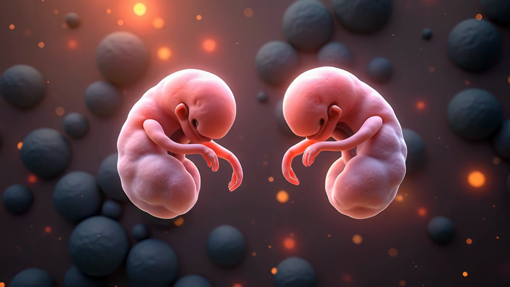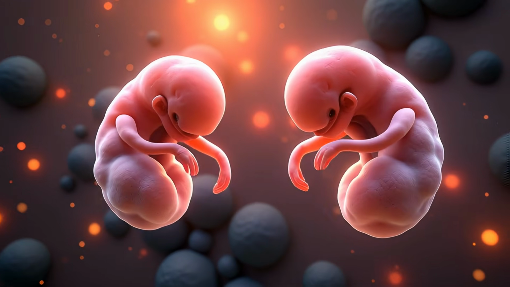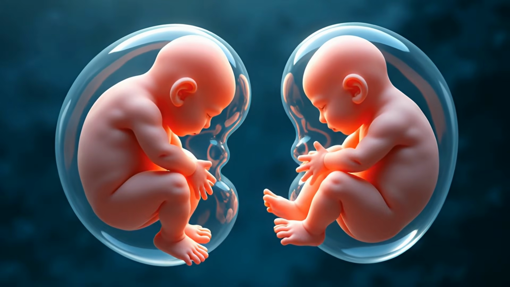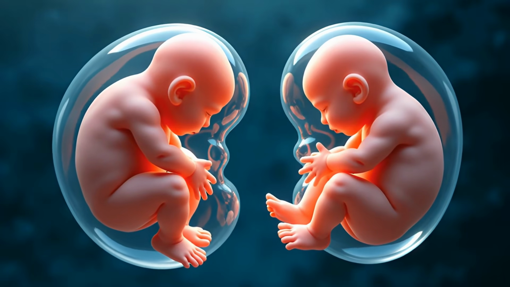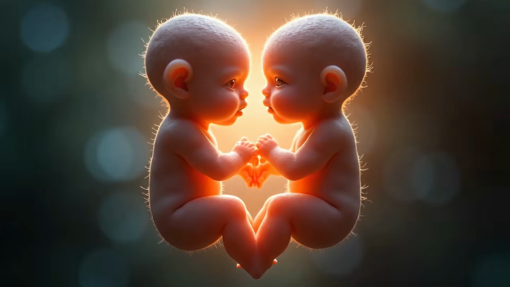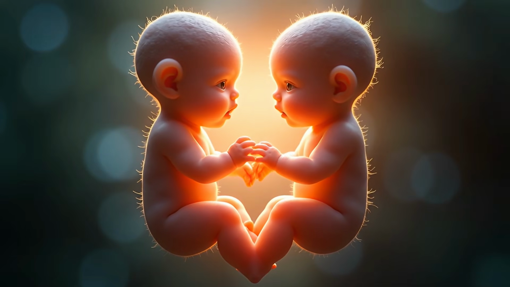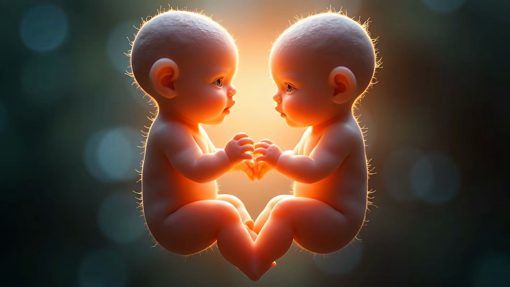Even though identical twins share the same DNA, small differences can still develop over time. These differences can come from environmental factors inside the womb, or even small variations in how genes are expressed. Identical twins are relatively rare, and unlike fraternal twins, they do not strongly run in families. They tend to occur randomly, which makes them even more unique.